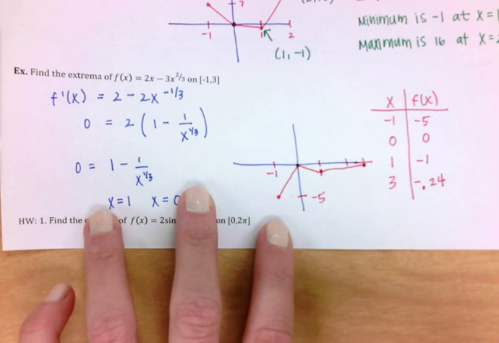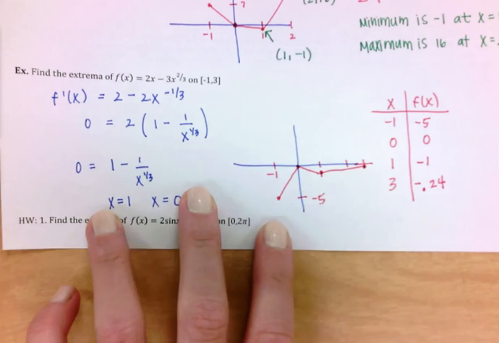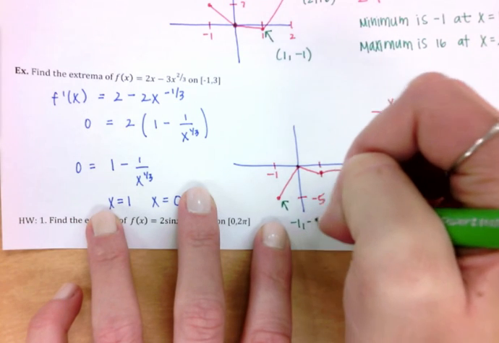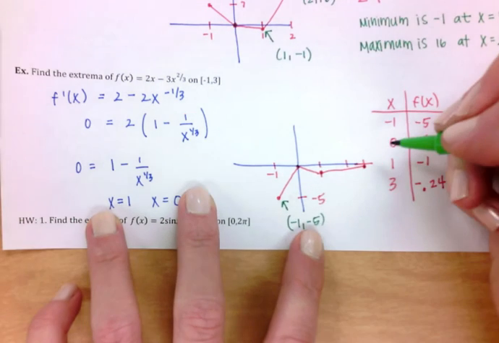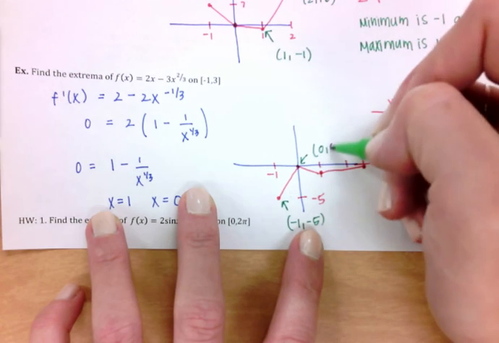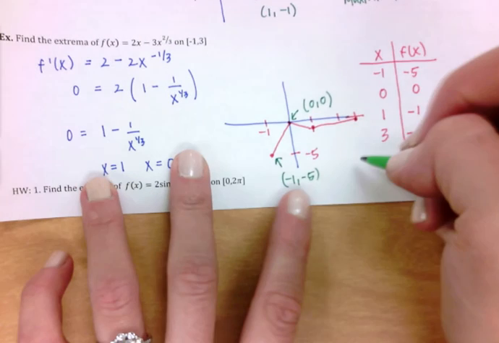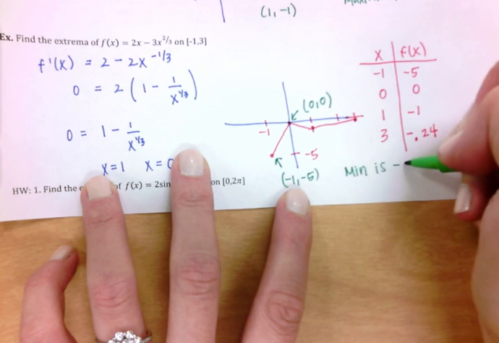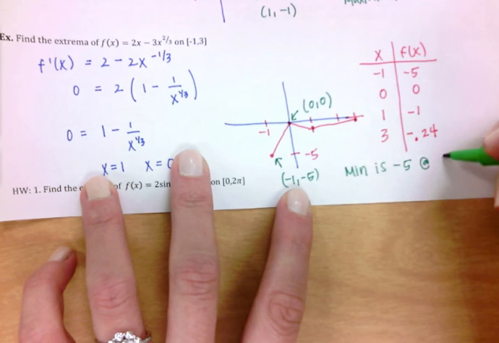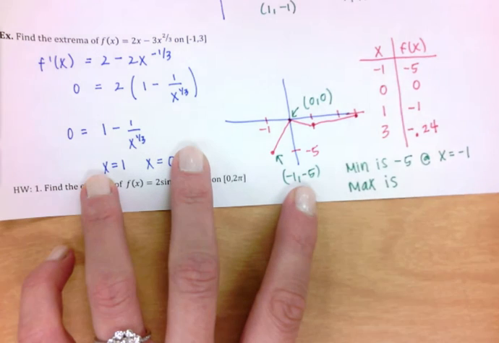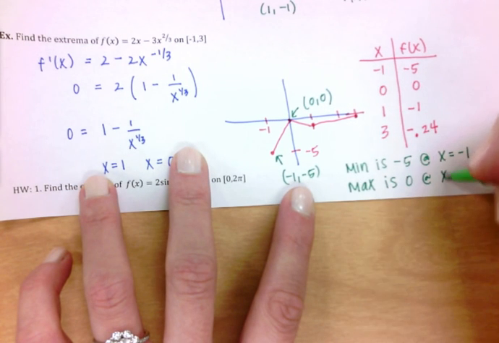So now we need to find our extrema. Remember, our extrema are the y values, so you're looking at your y values. Who is the minimum? That's the minimum. And who is your maximum? The largest number of your y values is actually 0. Then you write your sentences. The minimum is negative 5, and it's at x equals negative 1. The max is 0, and it's at x equals 0.